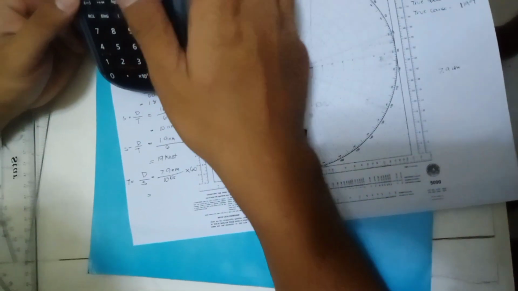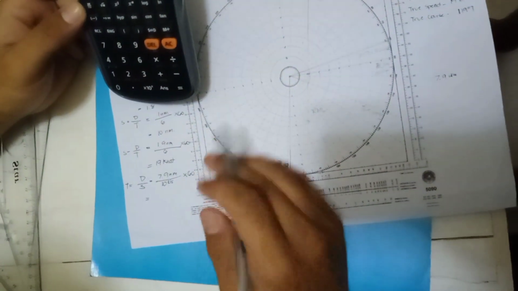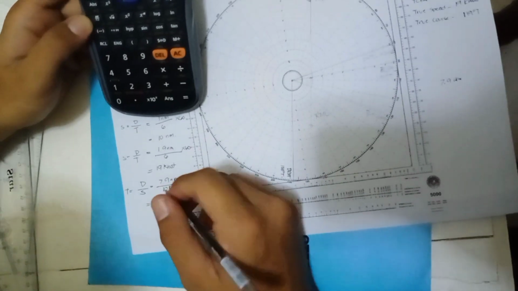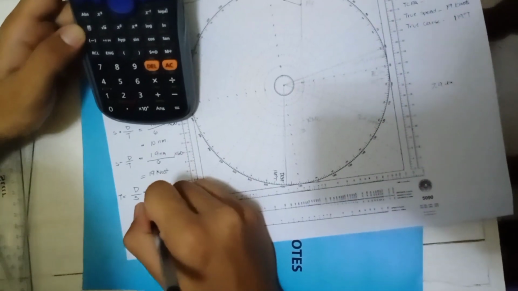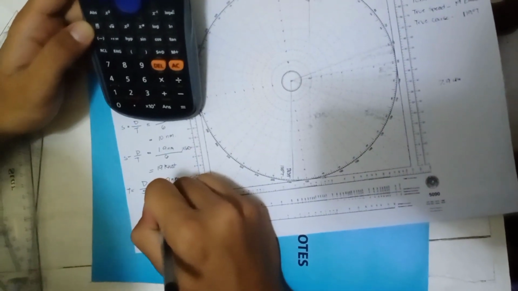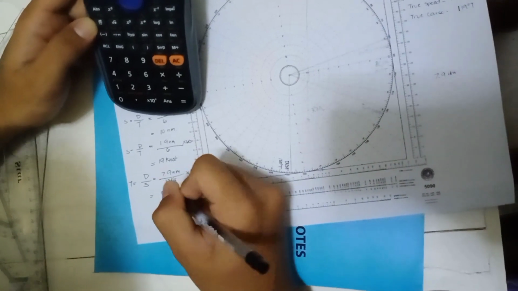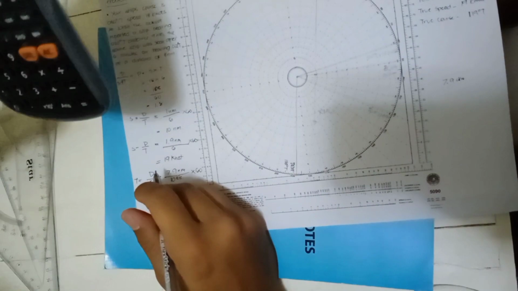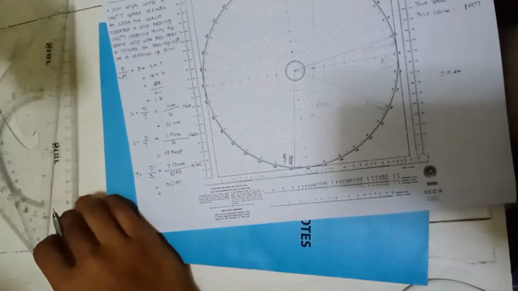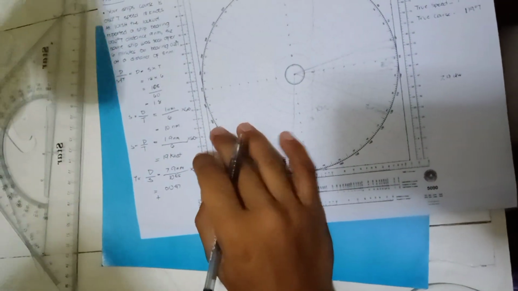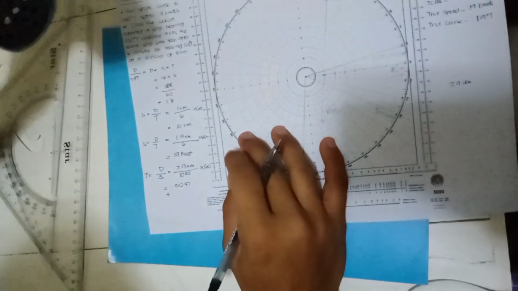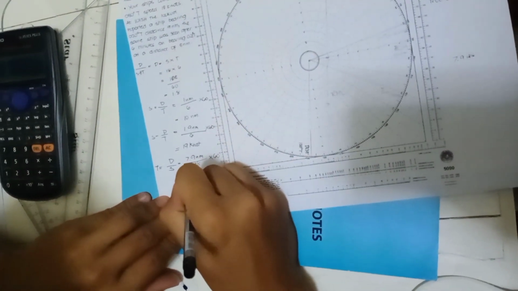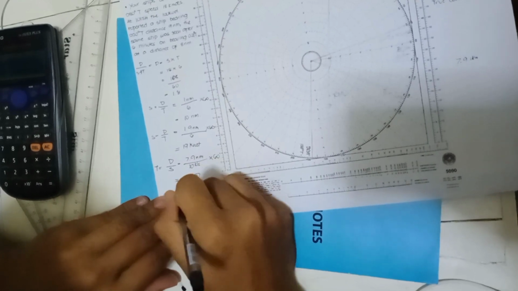We computed 47, so 0047, and add this to the time of the second observation, which is 10:21.